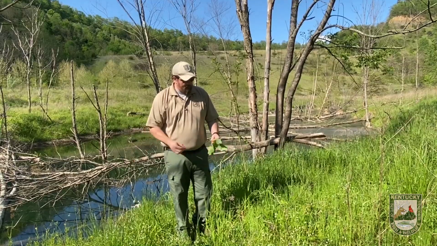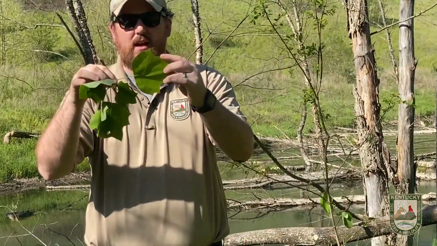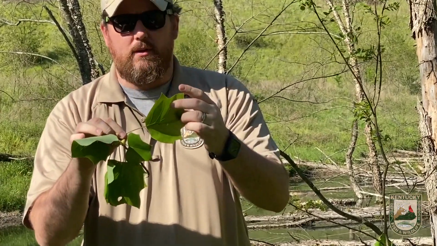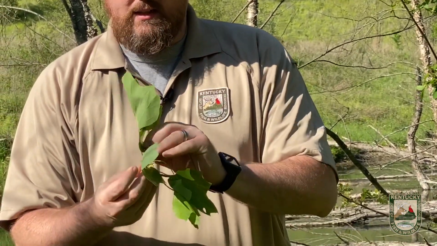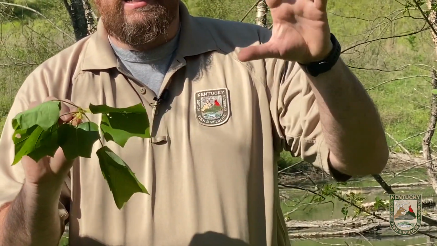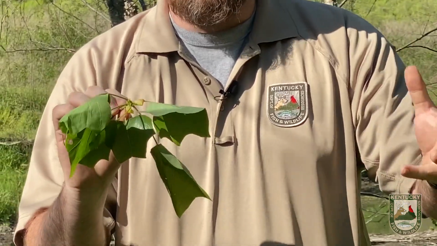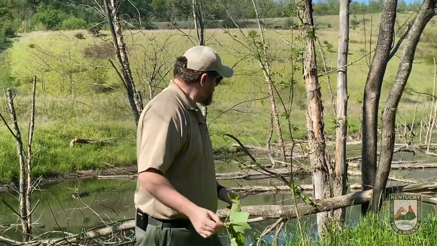Now right here, this is the state tree of Kentucky. This is called the tulip poplar. A lot of people call it yellow poplar as well. Right now it's getting ready to start blooming out. You can see that little flower right there. They get very bright yellow, white, and orange flowers on them. So this is another thing that provides cover.